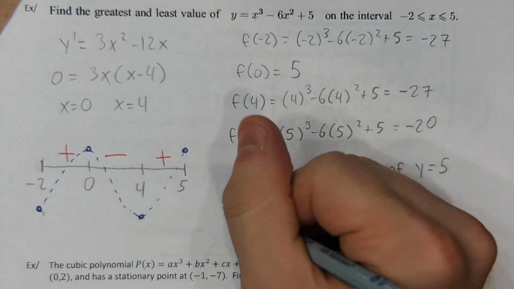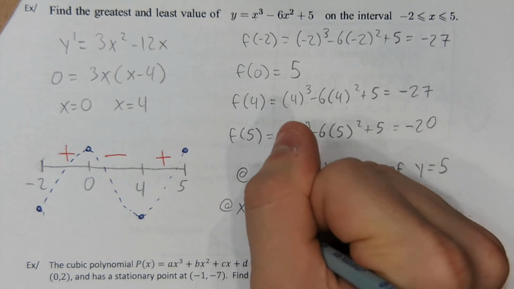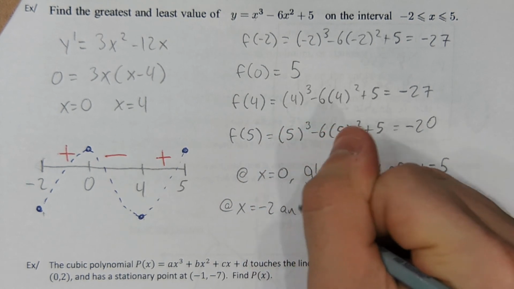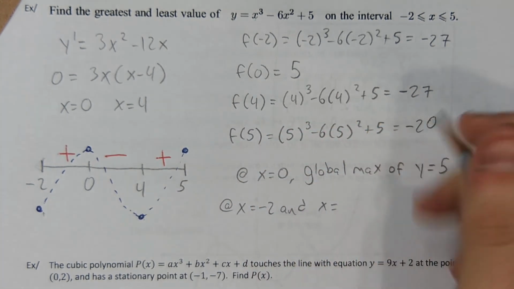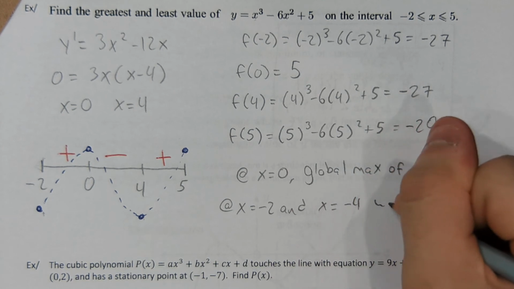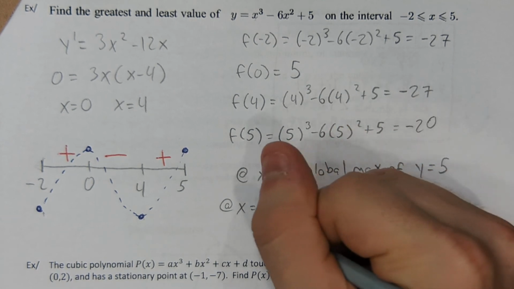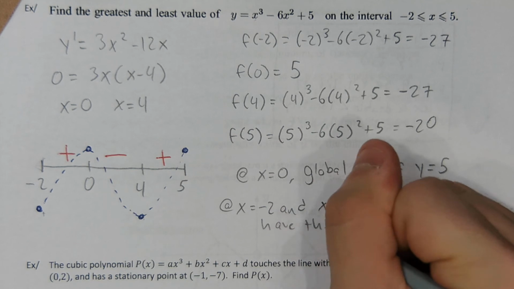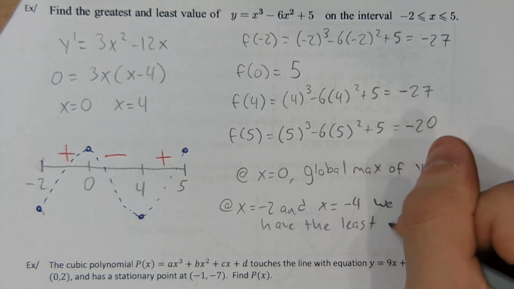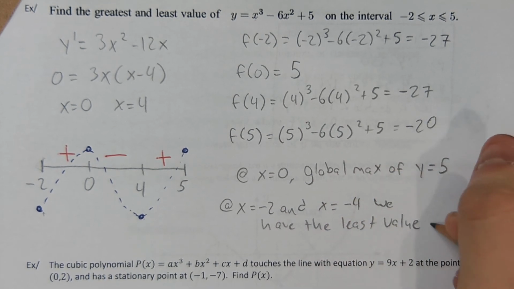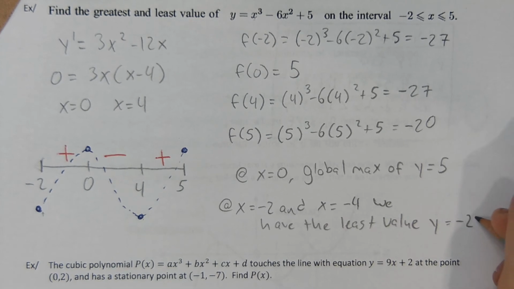And at x equals negative 2 and x equals negative 4, we have the least value, y equals negative 27. So I can't call it the global minimum because that implies it is the lowest of the low. And since they're equal, you can't say one is lower than the other. And there you have it.